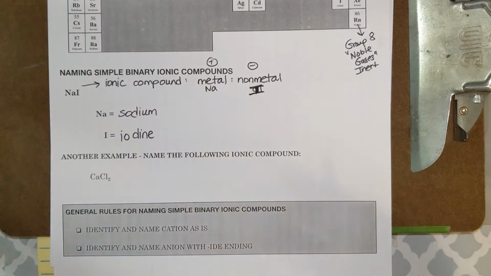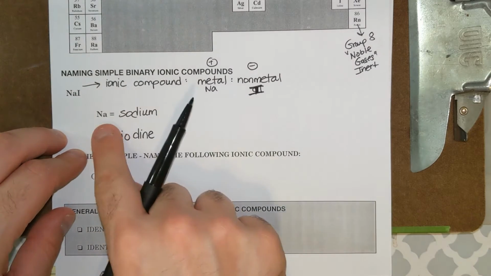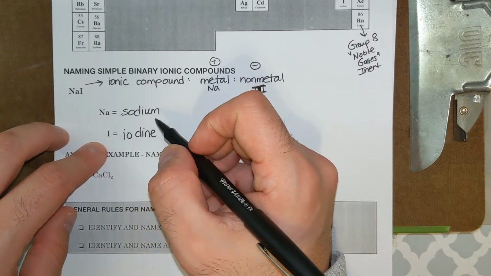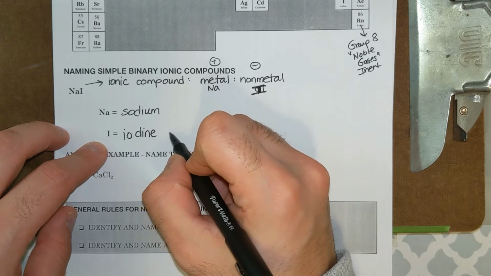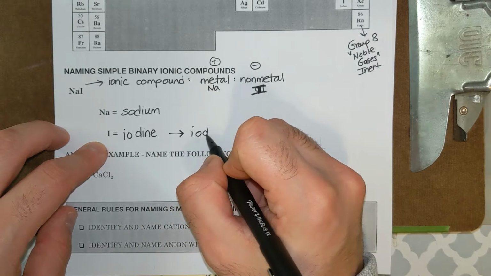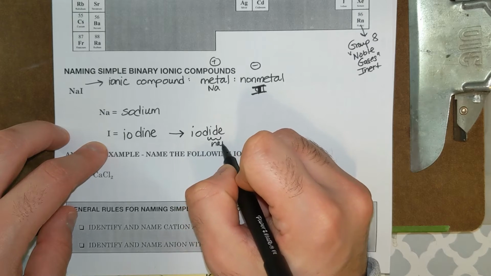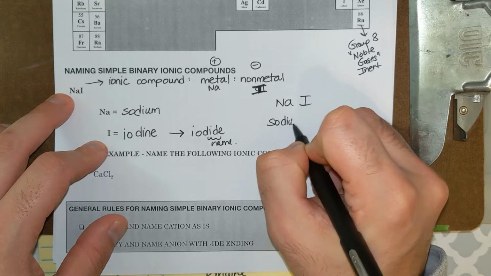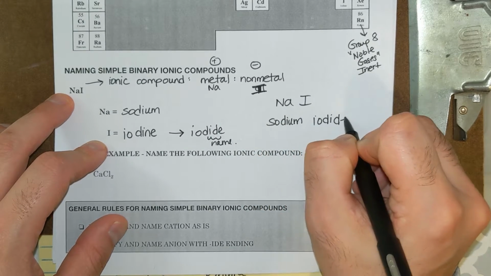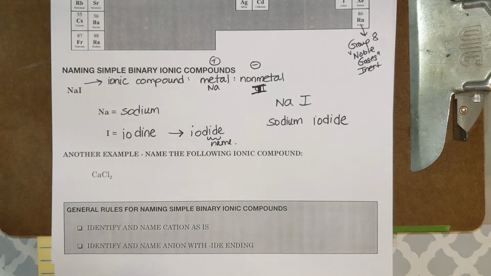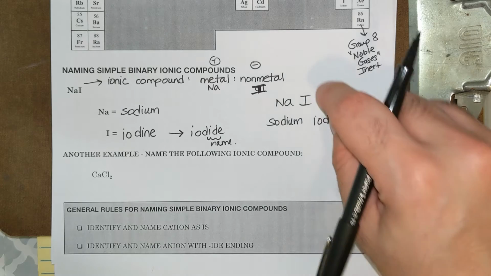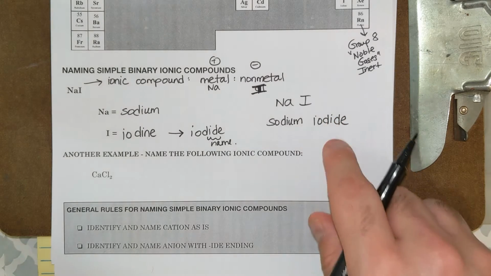So the way that I'm going to begin naming it is I know I'm going to name sodium as is. I'm going to do something with this iodine, which is my nonmetal. I'm going to change the ending of iodine to iodide. And so NaI really becomes sodium iodide. So I keep the original name of the metal cation first, and then I look at the name of the negative anion or nonmetal, and I change the ending of it to IDE.